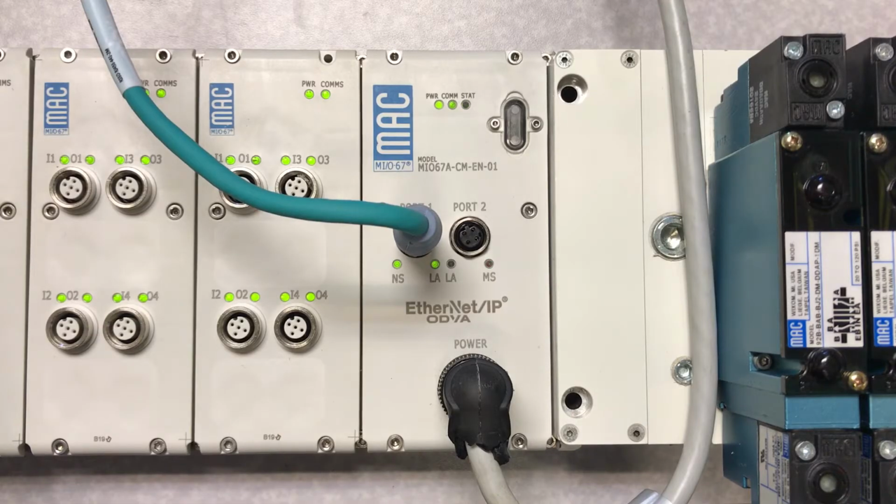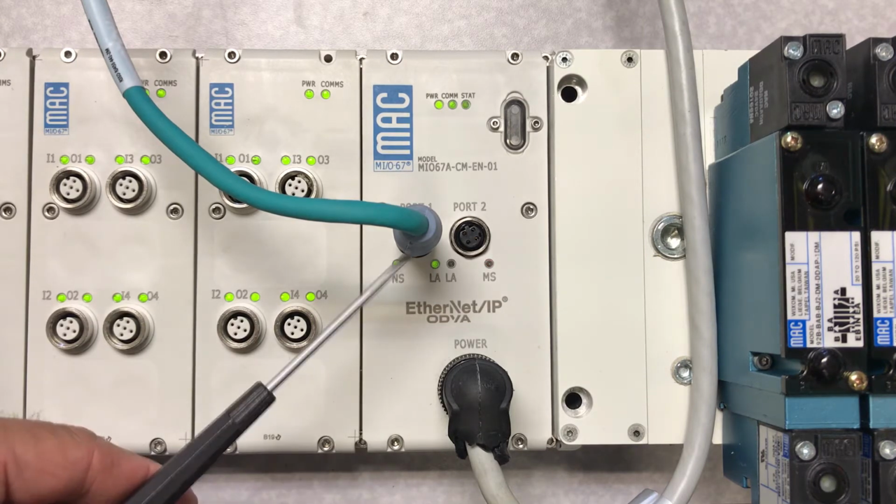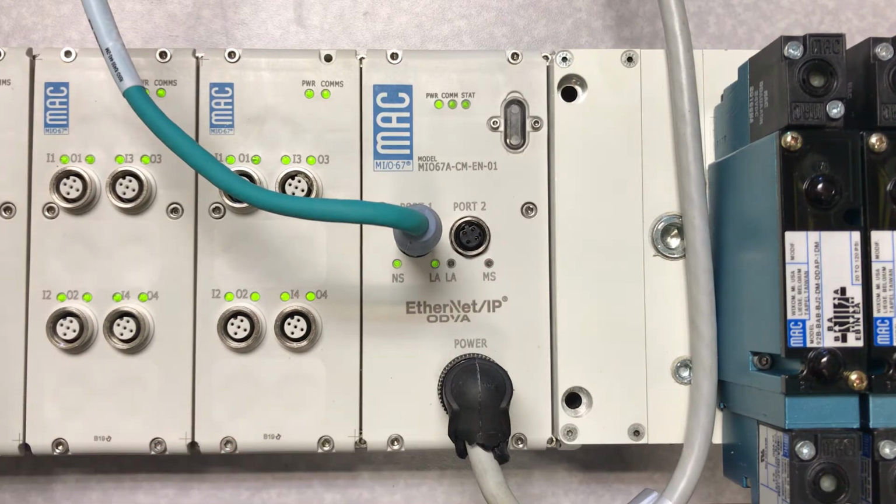Here we have Mac's MIO-67 communication module. This particular one is Ethernet IP. The Ethernet IP module consists of two Ethernet IP ports, port 1 and port 2. To the right side of the COM module, we have our valve stack.